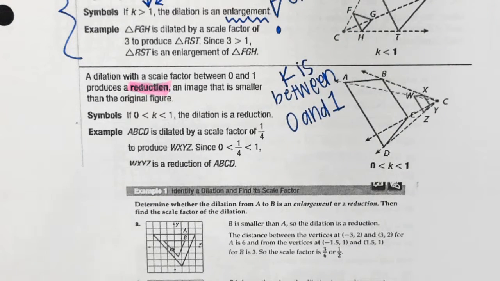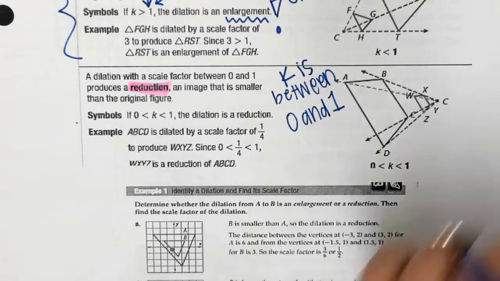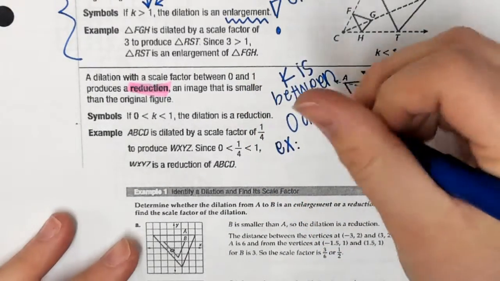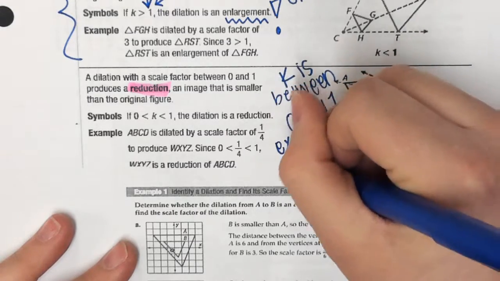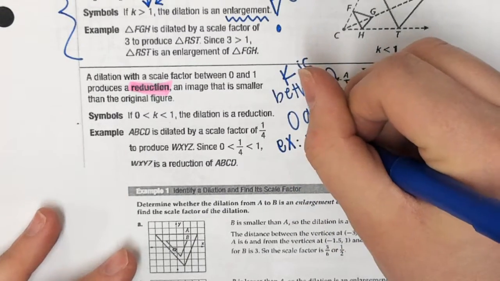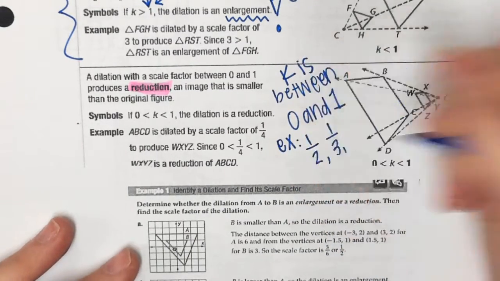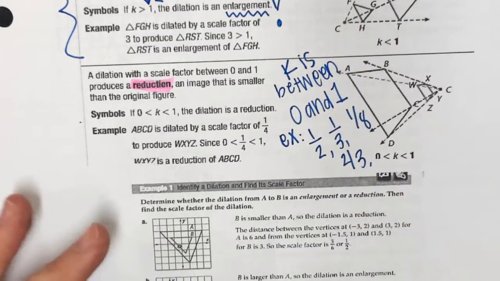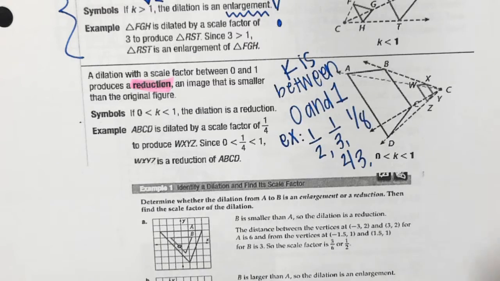If your scale factor is between 0 and 1, that means that it was a reduction. It got smaller. What's an example of a scale factor between 0 and 1? 1/2, 1/3, 2/3, 1/8, 1/4. As long as it's not greater than 1.